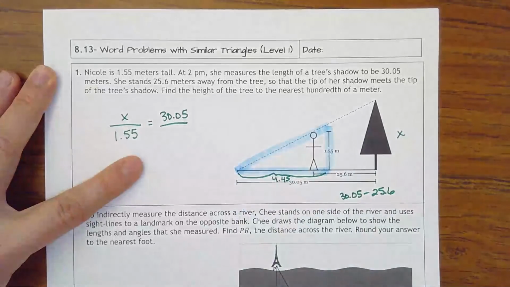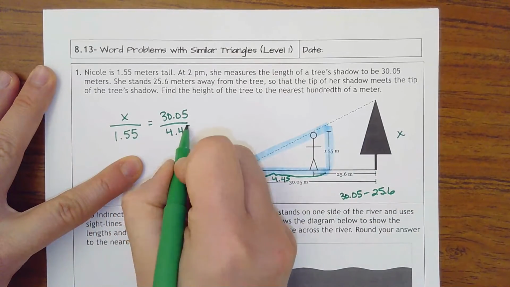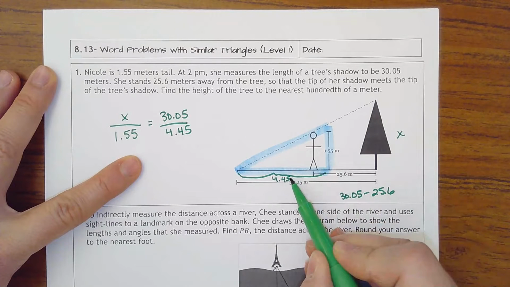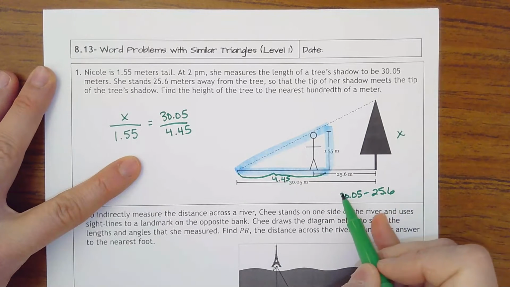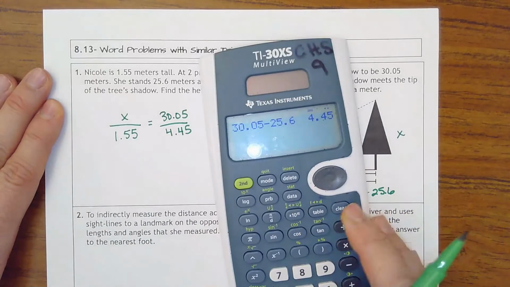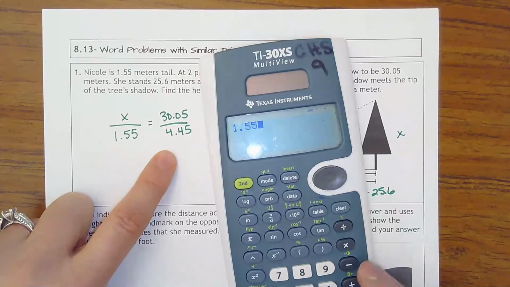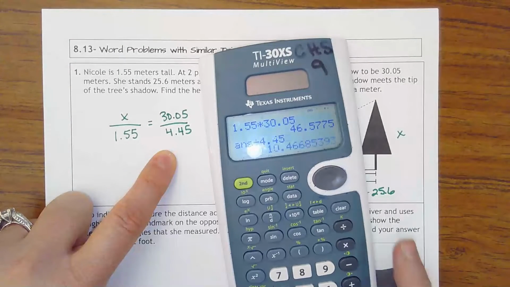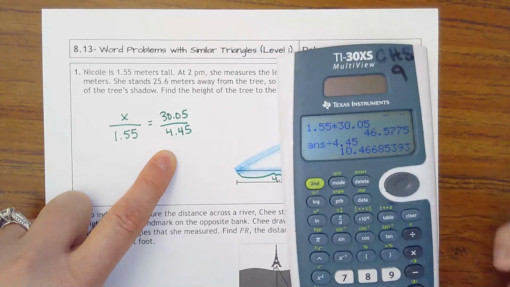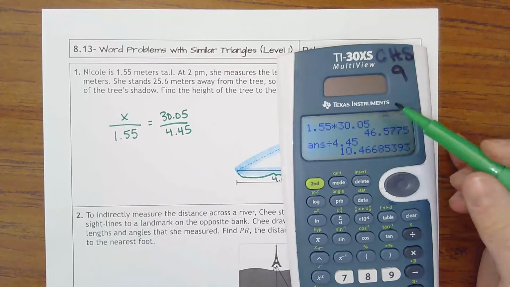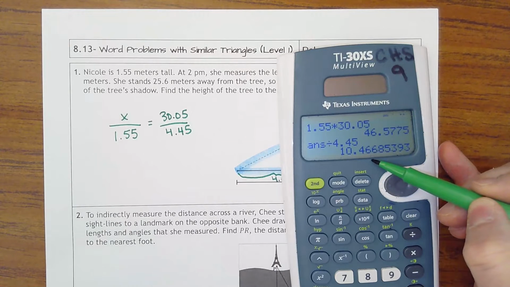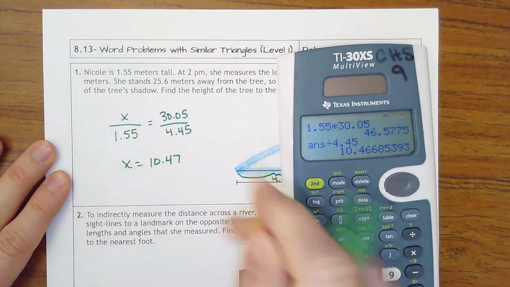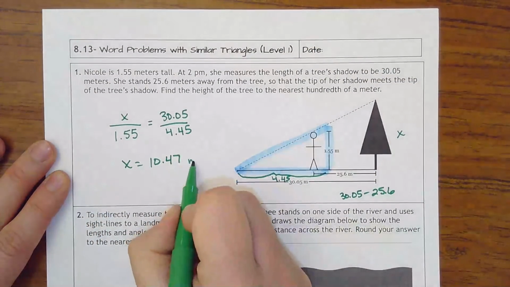So I'm going to say those are corresponding. Again, is that the only way you could do it? Nope, you could do her height to her shadow is the tree's height to the tree's shadow, however you want to do it. Then I cross multiply. And I get 10.47, nearest hundredth. Careful, I think they change what they want you to round by. And since this is a problem that has labels, we need to label it, it would be meters.